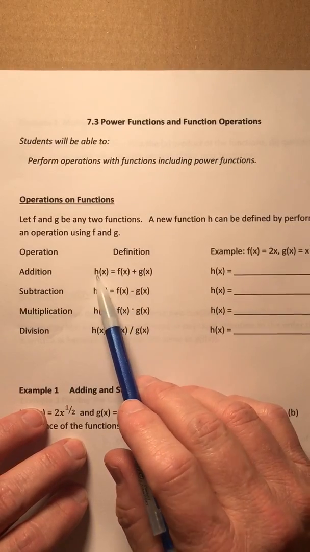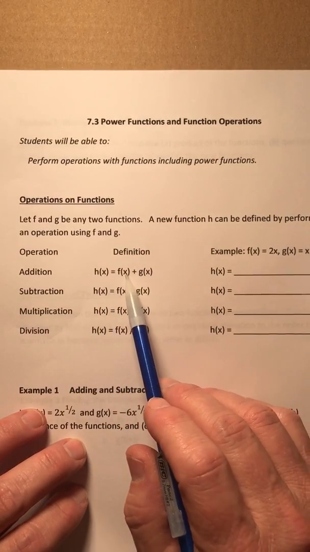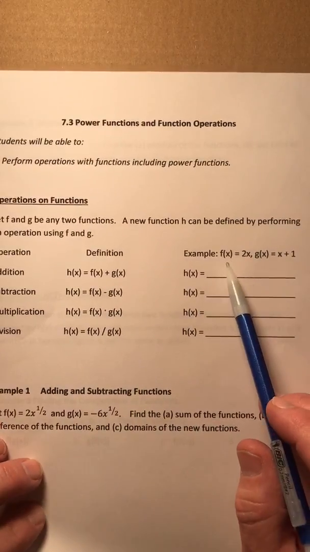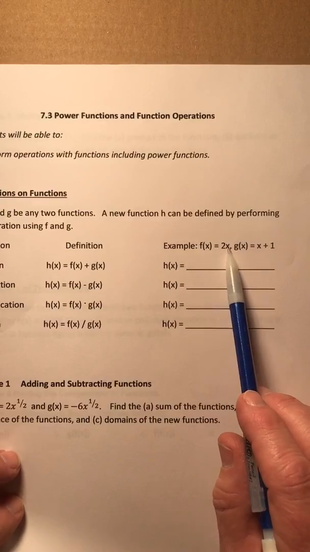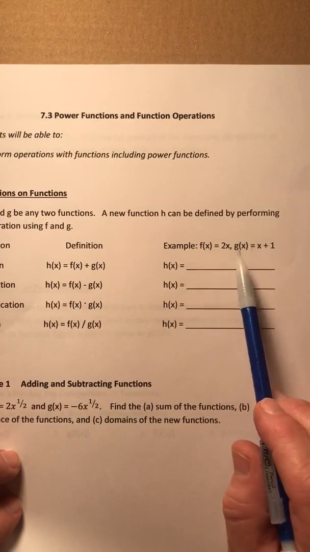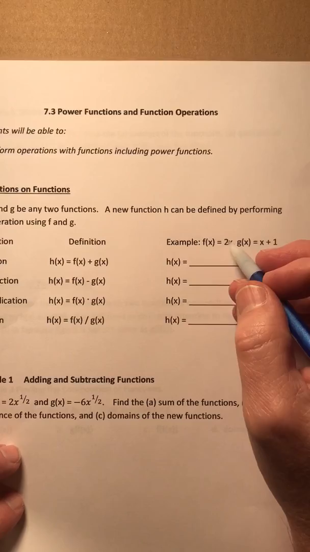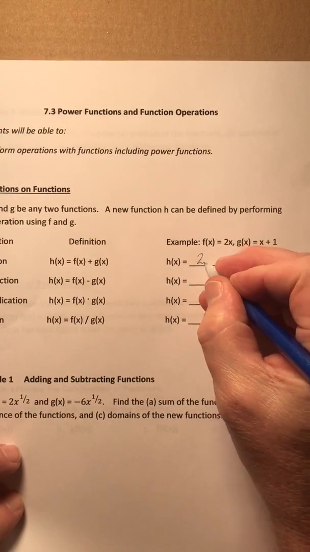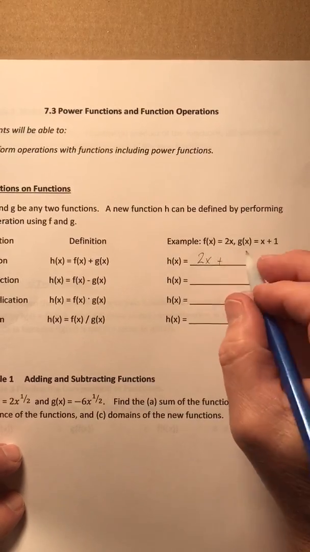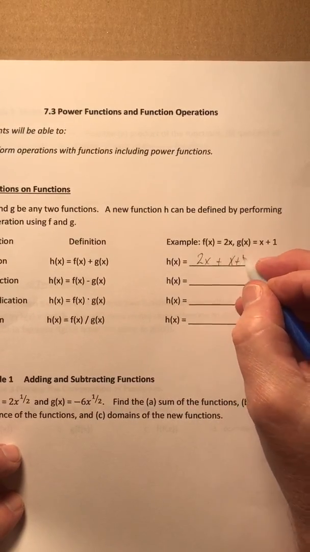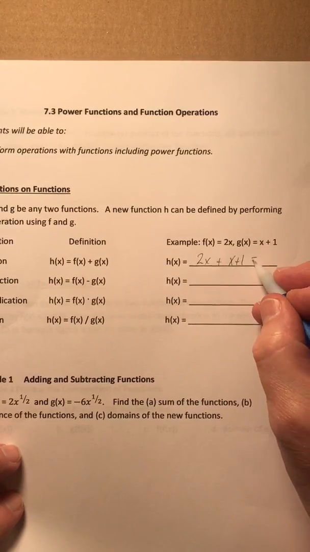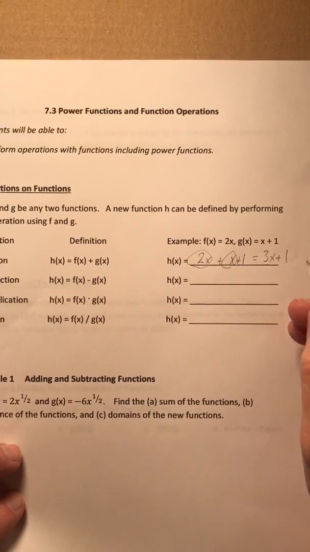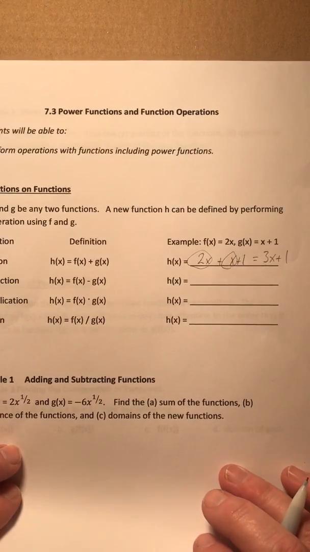We can create a new function, which we're going to call h of x, by adding f of x plus g of x. If f of x was 2x and g of x was x plus 1, then h of x would be f of x, which is 2x, plus g of x, which is x plus 1. Then you simplify, combine like terms, and get 3x plus 1. So you can do addition.